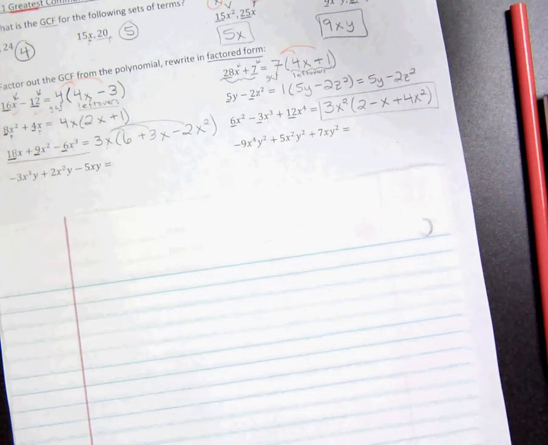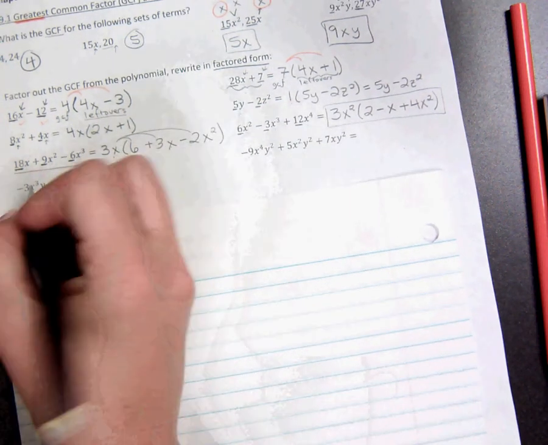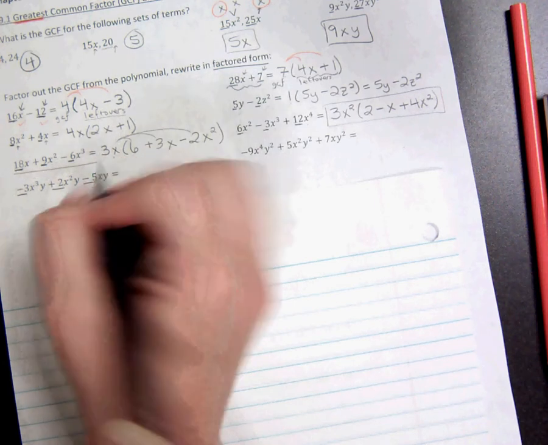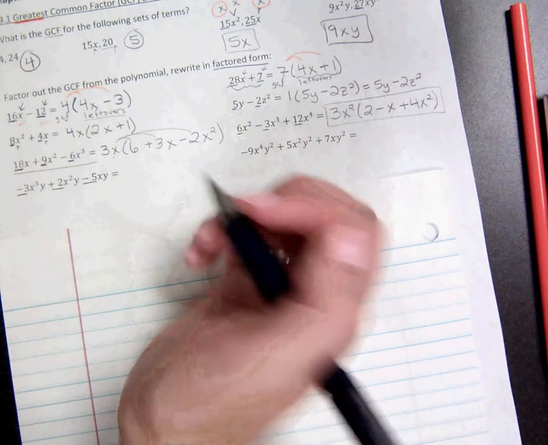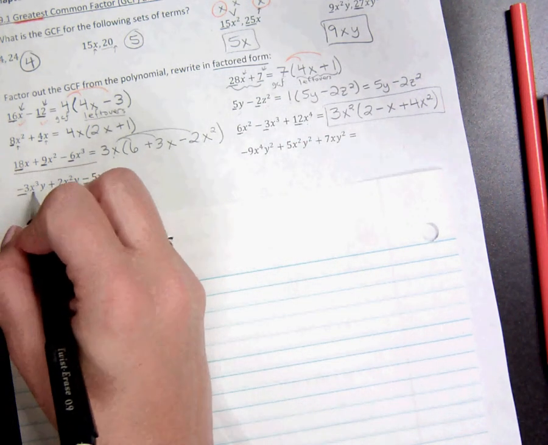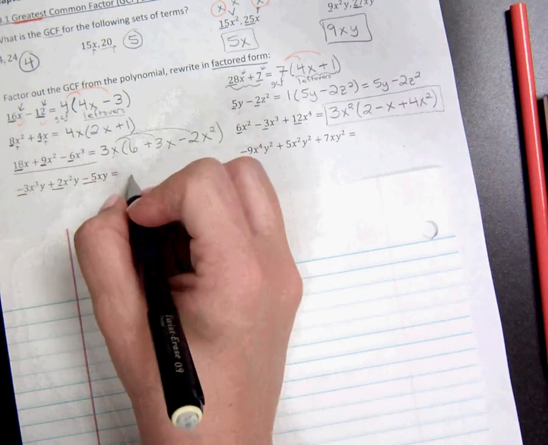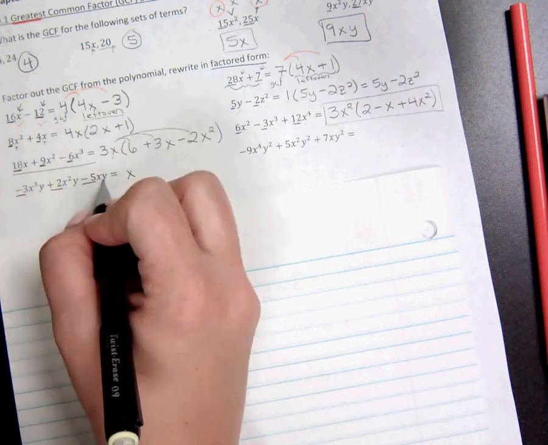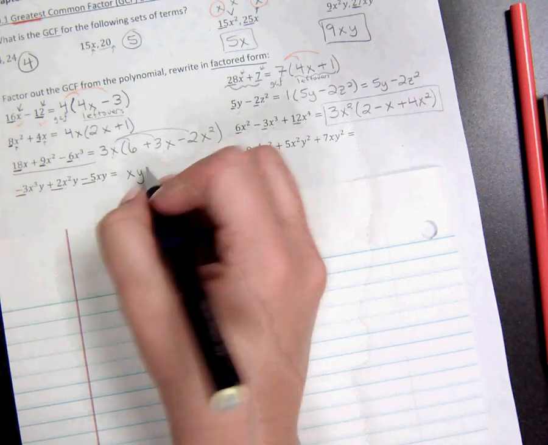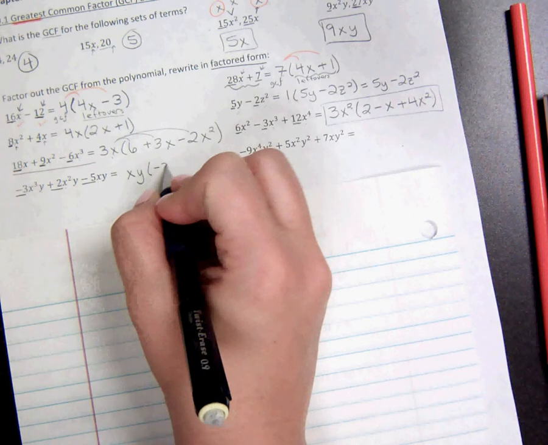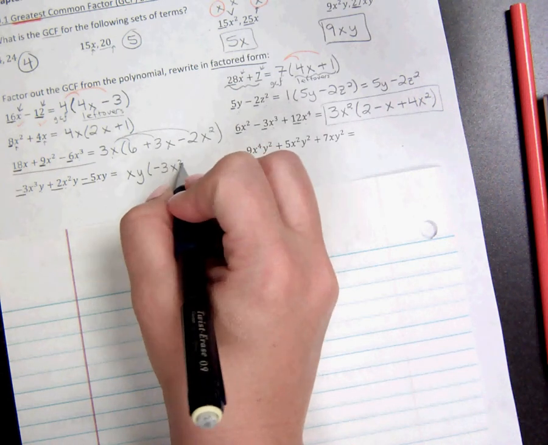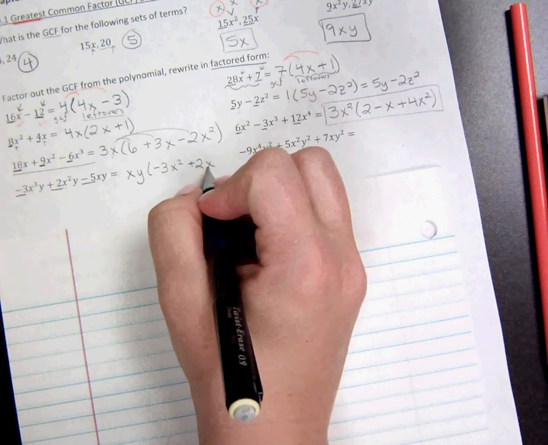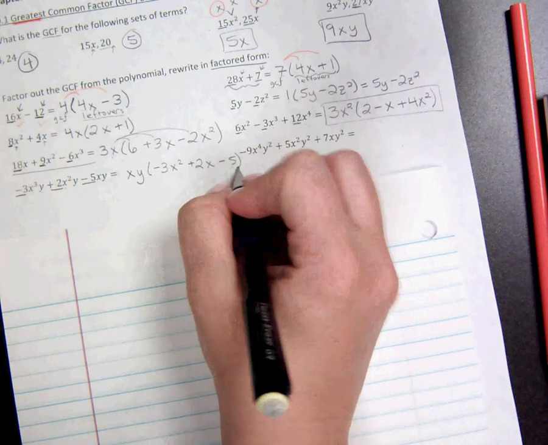And these last two are a little more complicated here. We've got 3, 2, and 5. They don't have anything in common other than 1. We've got x to the 3rd, x squared, and x. So I can take out an x. We have y, y, and y, so I can take out a y. It's going to leave me with negative 3x squared plus 2x minus 5.